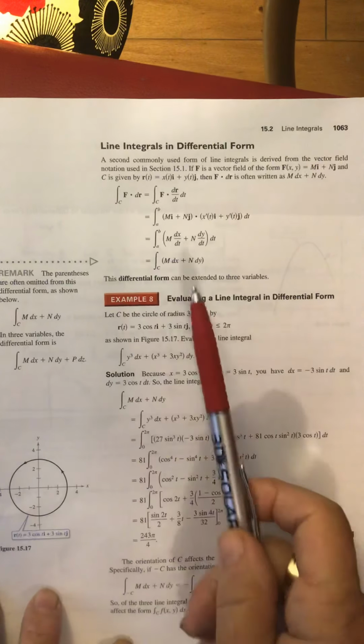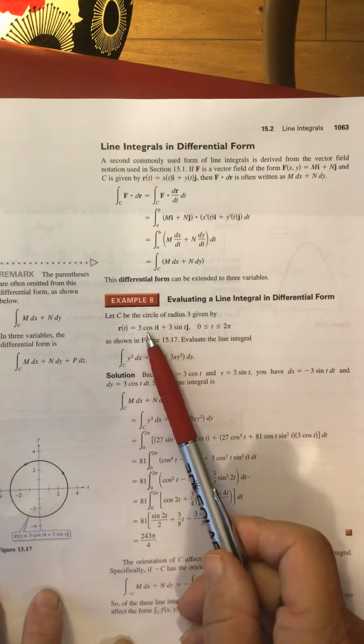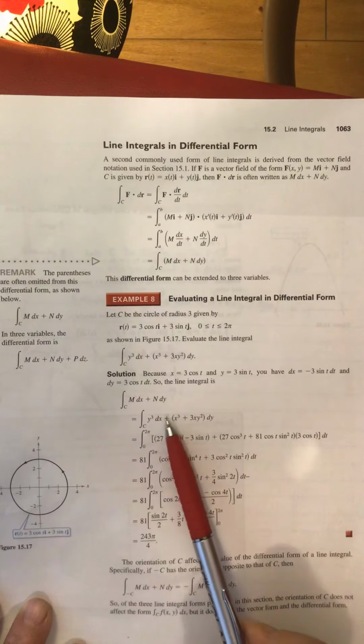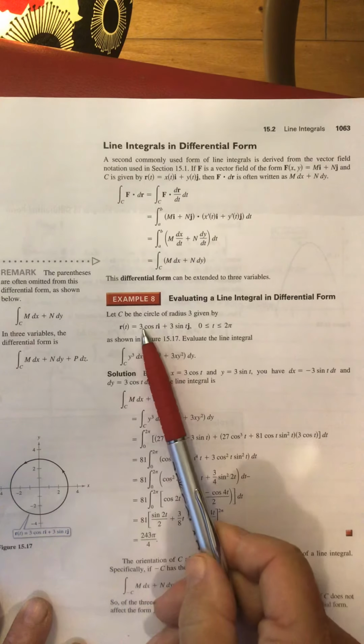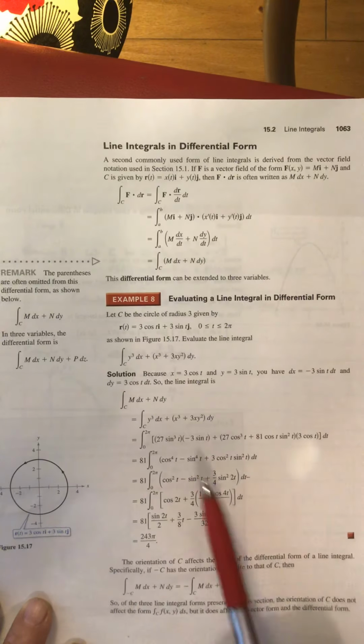And so work is M dx, so 3 cosine t plus 3 sine t. So it's going to be y cubed, 3 sine t cubed, plus x cubed, 3 cosine t cubed, plus 3xy squared.